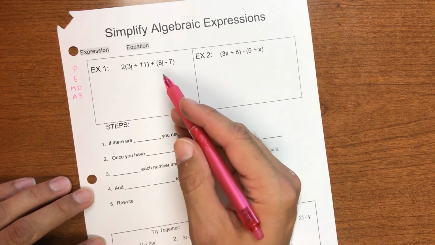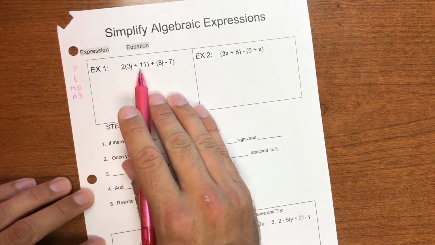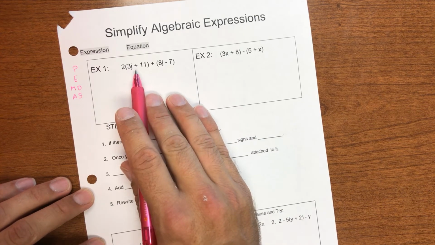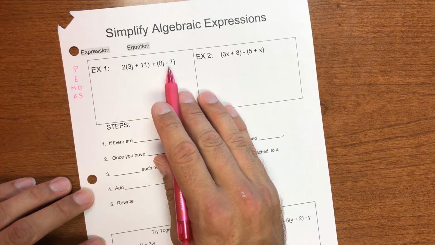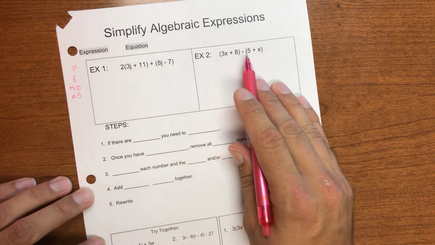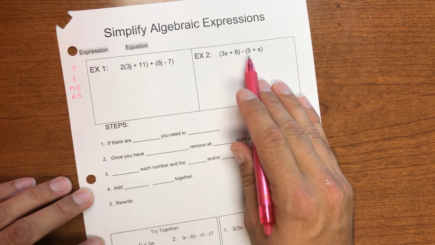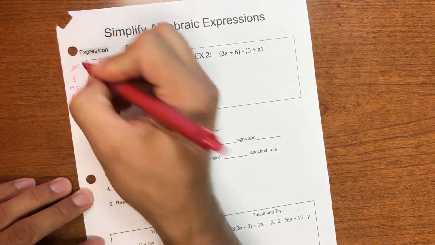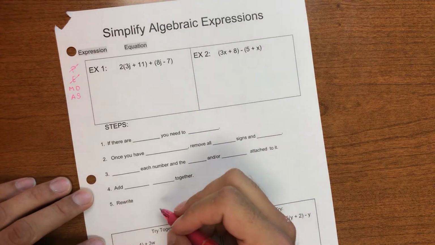The first thing we're looking for is inside the parentheses. And we've got 3j plus 11. We can't add those together, so we're done with those parentheses. And 8j minus 7. We can't do anything to simplify that, so we're done with that one. And we have a similar situation over here. On the inside of the parentheses, there's nothing that we can do to simplify this problem. So we're done with parentheses. No exponents yet this year, so we're not worrying about exponents.